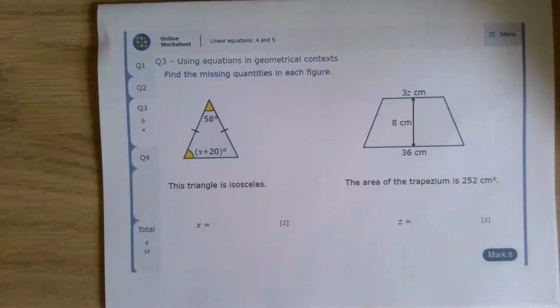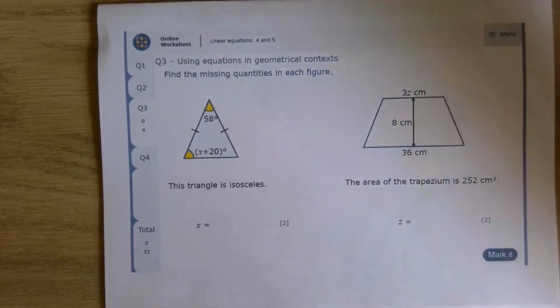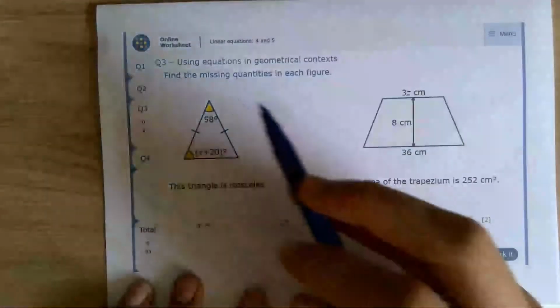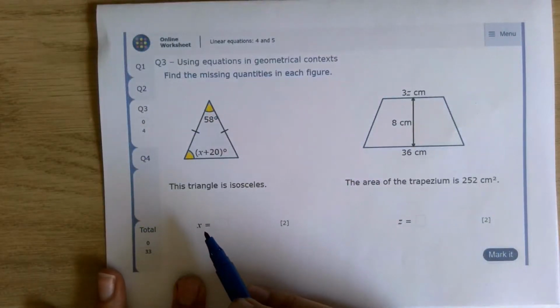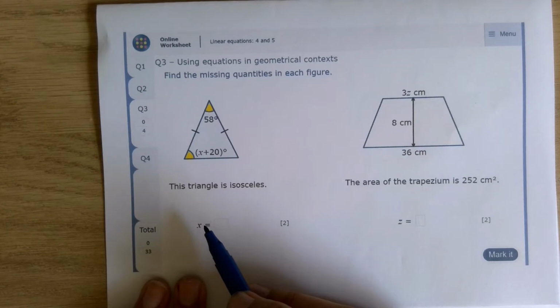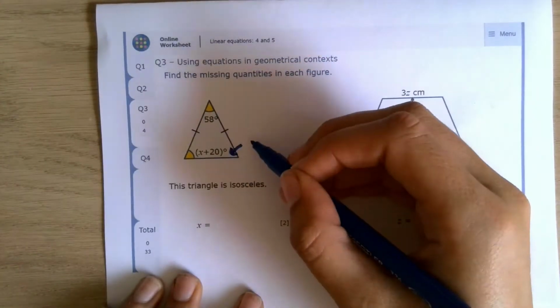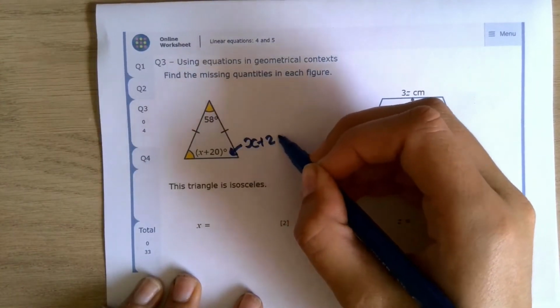This kind of question are very common in GCSE papers. It's a good thing we've got some to go through here. You need to know some facts. What facts do we need to know? We need to know facts about angles in an isosceles triangle. We need to know that angles in a triangle add up to 180, and we need to know that the angles that are at the end of the equal side are also equal. So this angle here is also x plus 20.